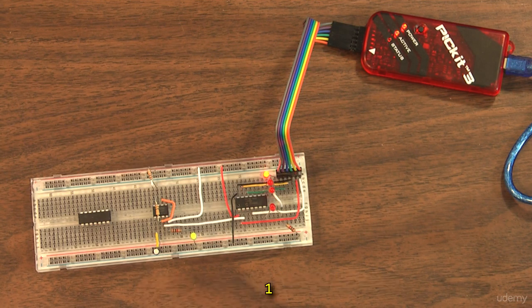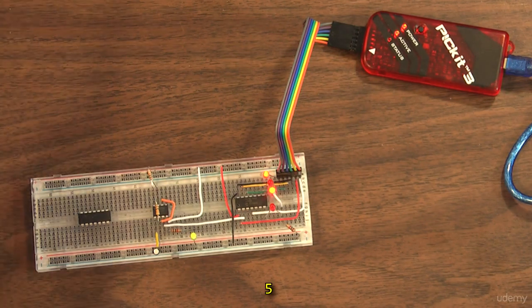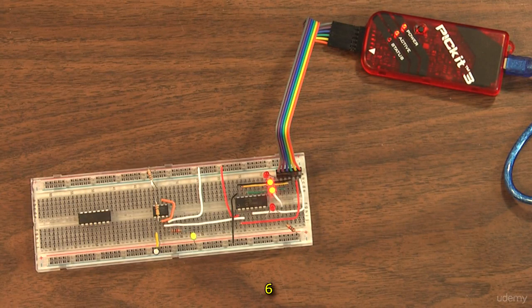1, 2, 3, 4, 5, 6, 7, 8, 9, 10, 11, 12. Oh, the Count would be proud.